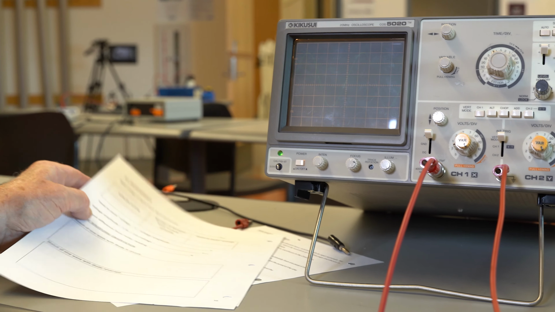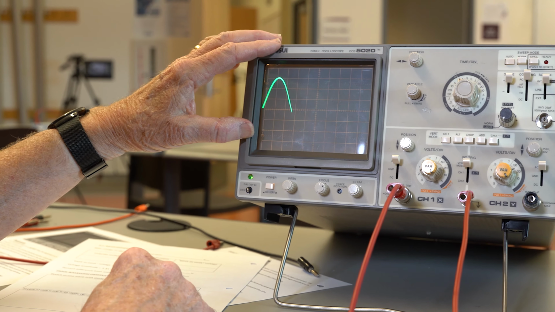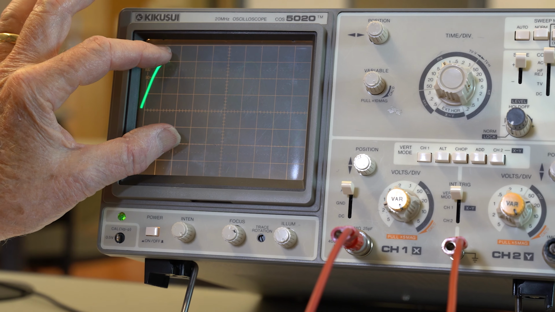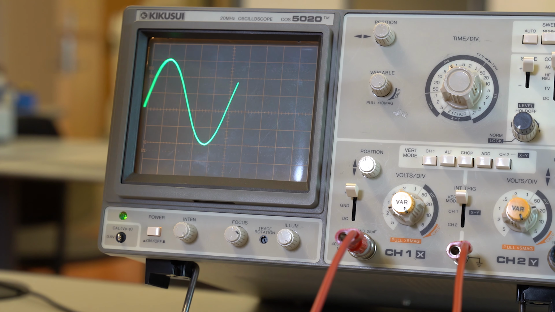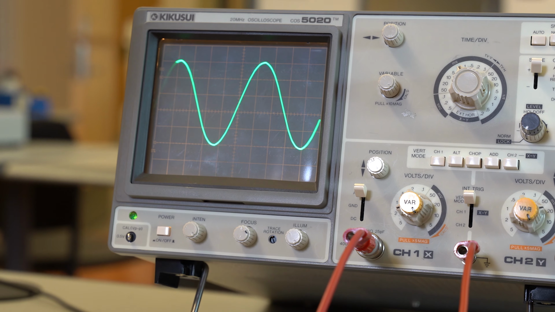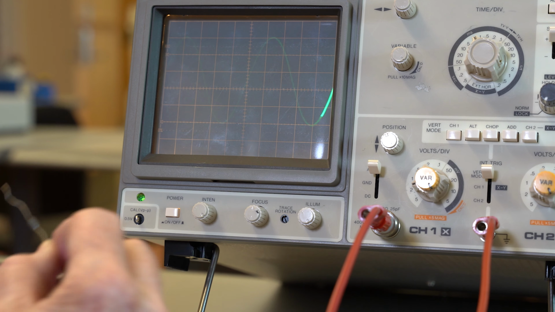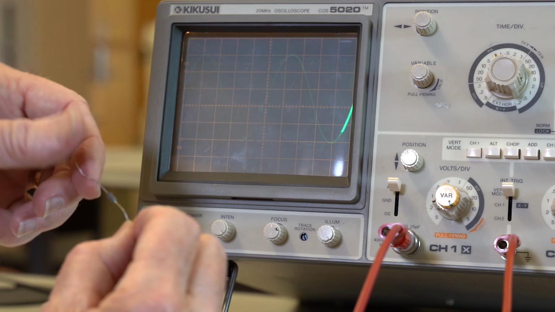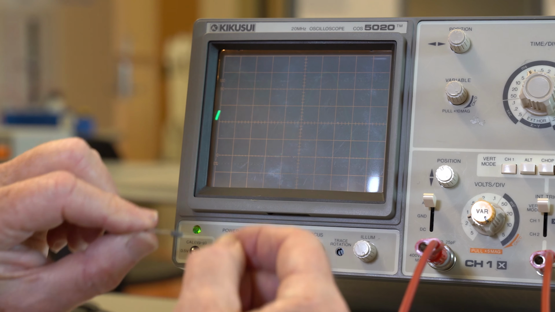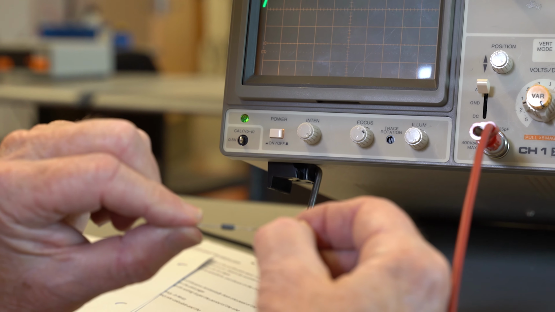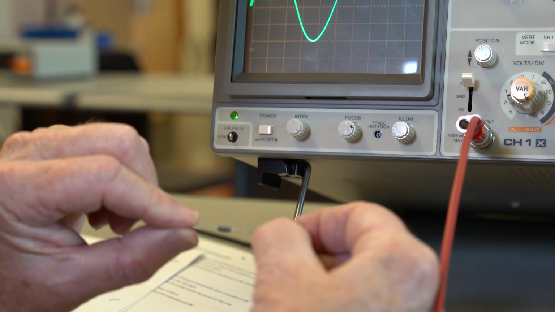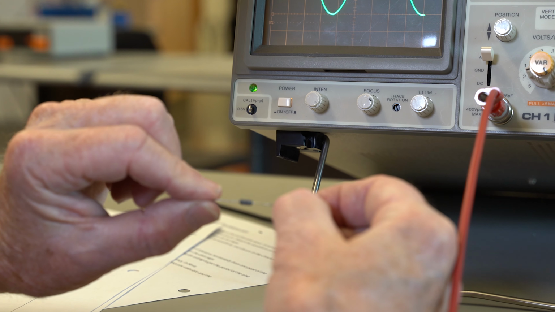Okay, so that shows how we can use the oscilloscope to measure the voltage of an AC signal. An interesting thing that happens, we can demonstrate with this, is a device called a diode. A diode is like a little valve. It only lets current flow one way. It cuts off the direction the other way.